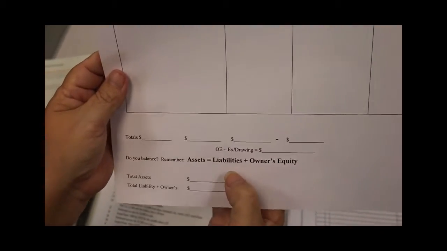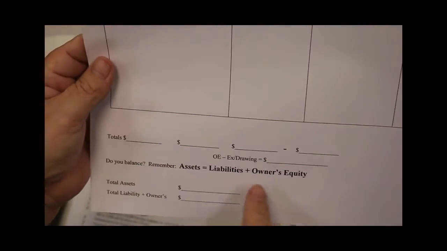Assets equals liabilities plus owner's equity. Is to make sure that we're balancing this way. Okay, because we don't get that information on the journal or the ledgers. So we use the T accounts to make sure that we're balancing on our bookkeeping equation.